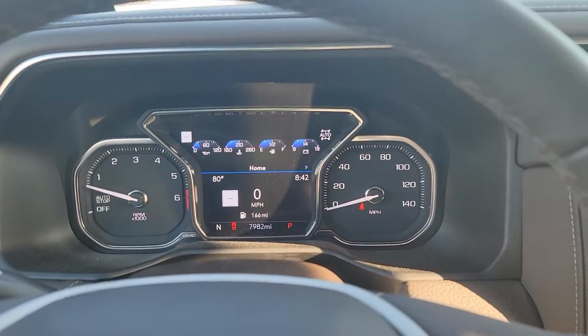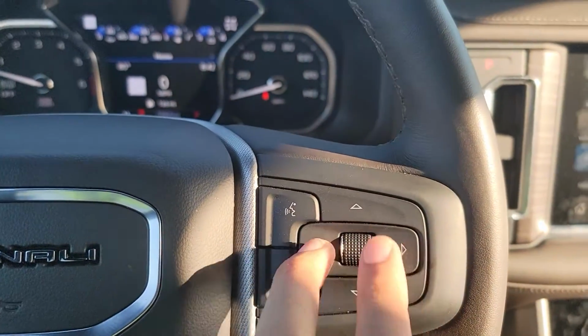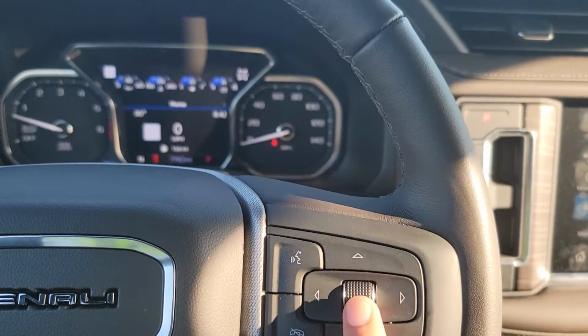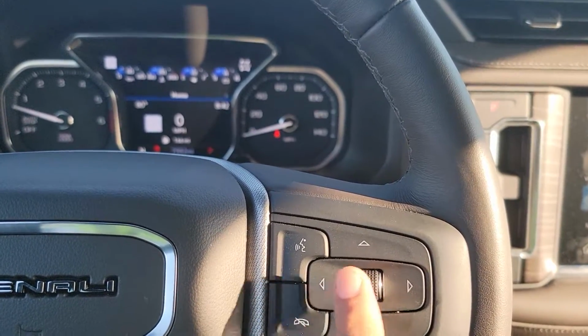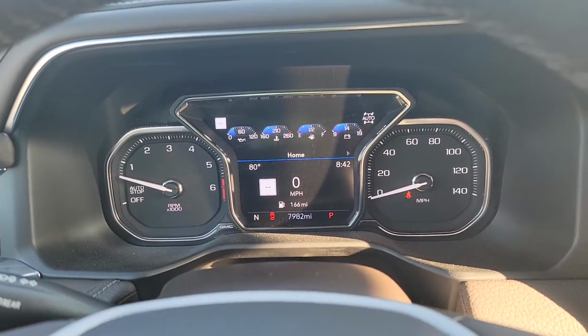Whatever menu you're at, this is just one of the menus showing the gauges and things like that. You'll use the buttons here on the side. You'll use these two to scroll left and right, and then you'll use this wheel, and it also serves another purpose to select. So if you're at this menu, you'll just press left or right.